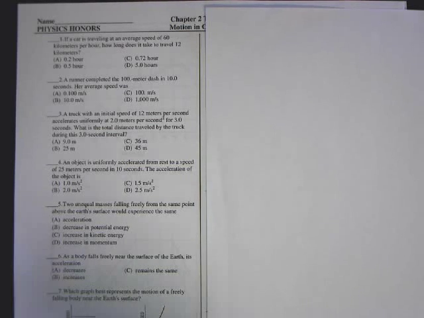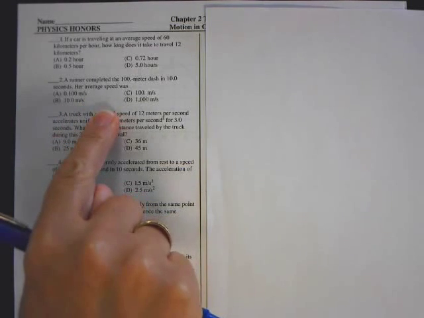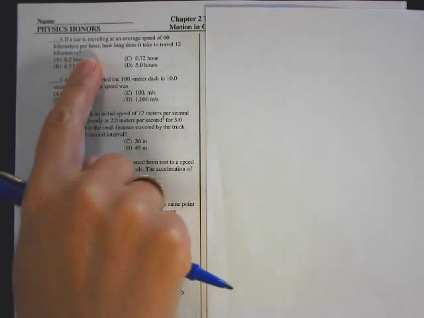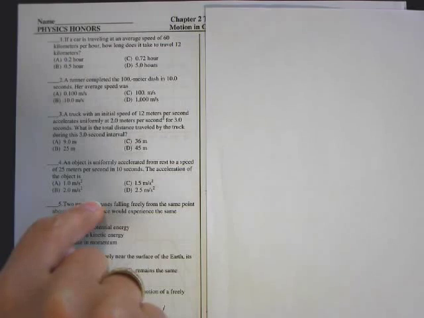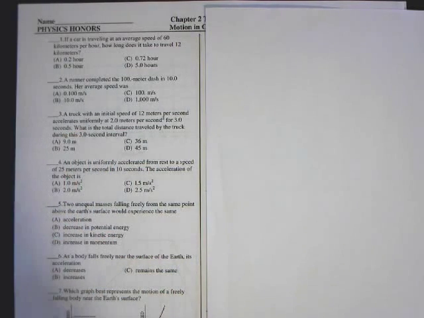Okay, Chapter 2, review sheet for the test. Now remember that on this review sheet, when I made it up, the concepts are the same on the test. So as long as you know these concepts, don't memorize answers because it's not the exact same questions but the concepts. So let's go through them one by one.